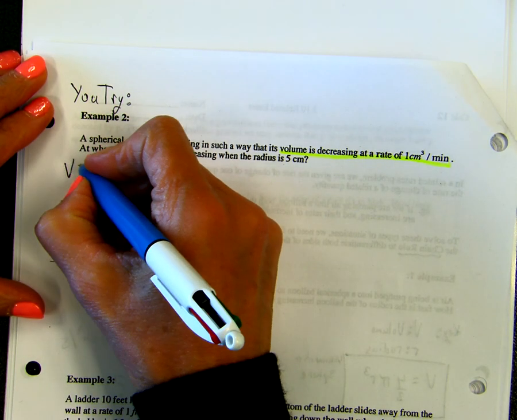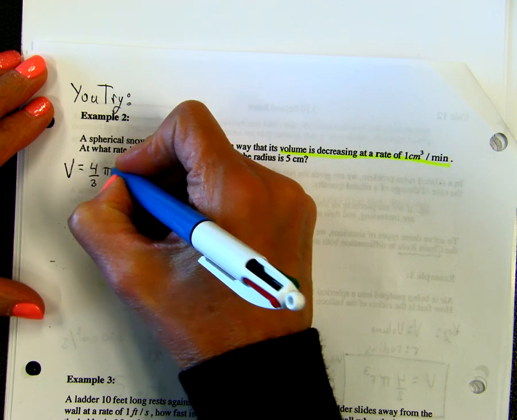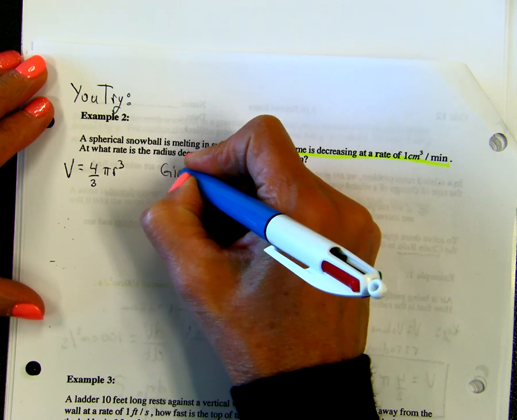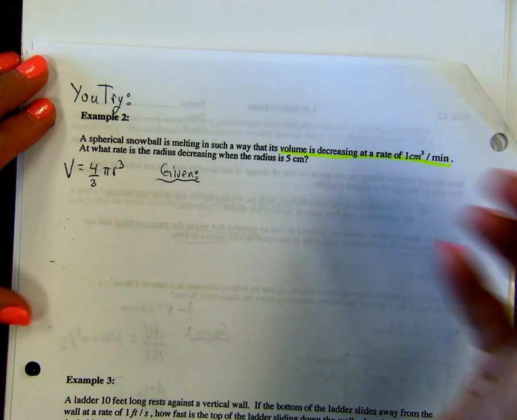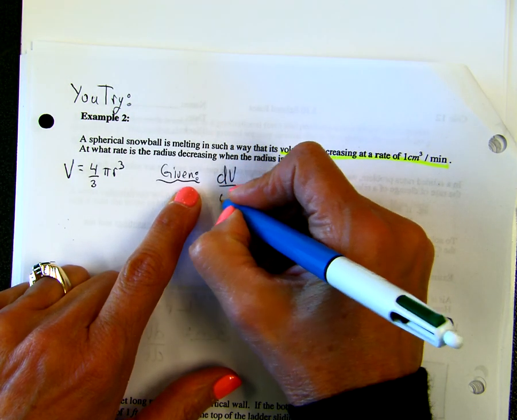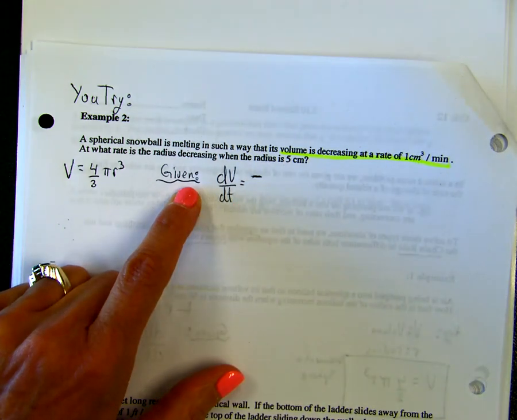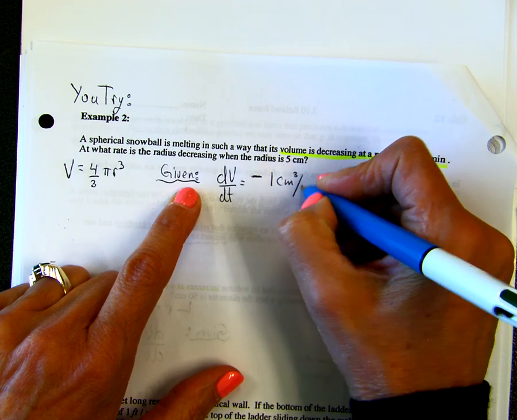The volume for a sphere, 4/3 pi r cubed. And here's what we're given in the question. Here are givens. So the volume is decreasing. That is, the change in volume with respect to time is decreasing. It's negative. It's negative 1 centimeter cubed per minute.